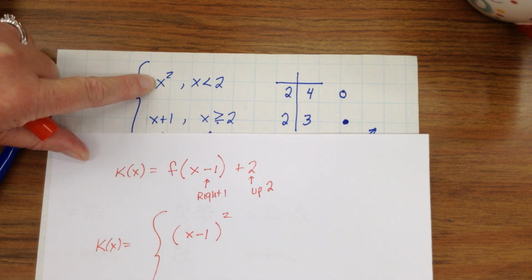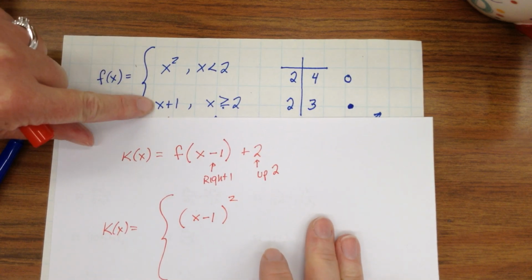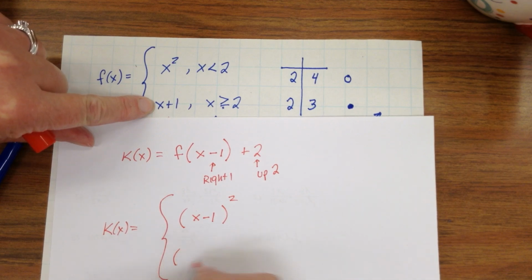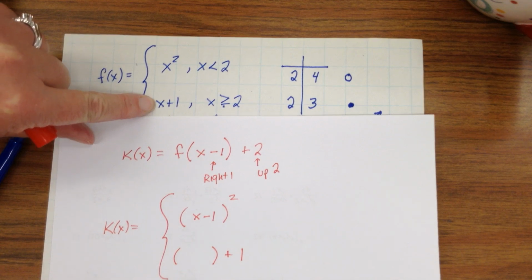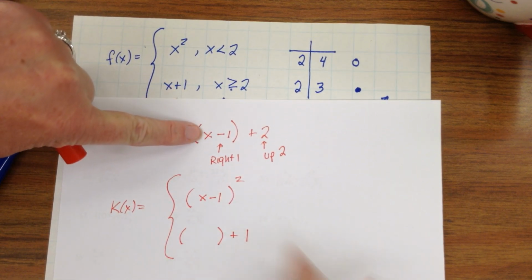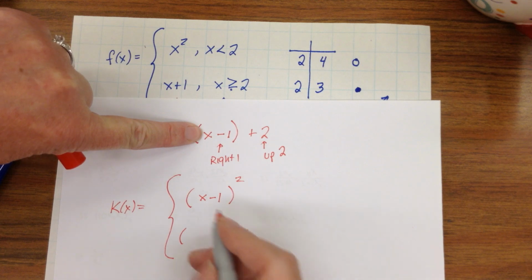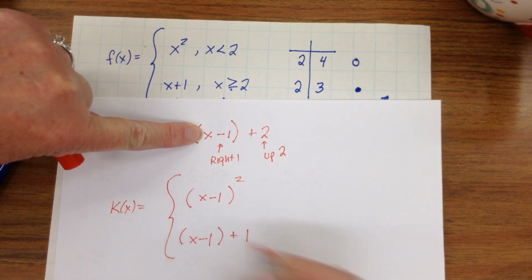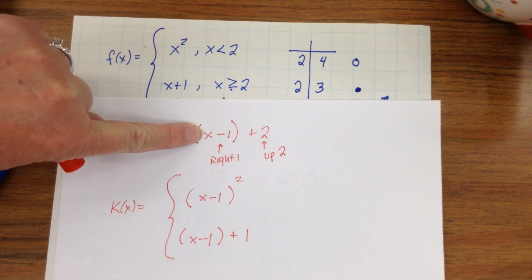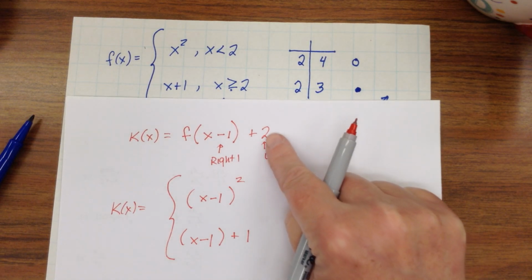But wait, don't order yet, there's more. The bottom piece is x plus 1. Instead of x plus 1, I write blank, plus 1. And what goes in the blank? X minus 1 goes in the blank. Are you with me so far? Now what about this plus 2?